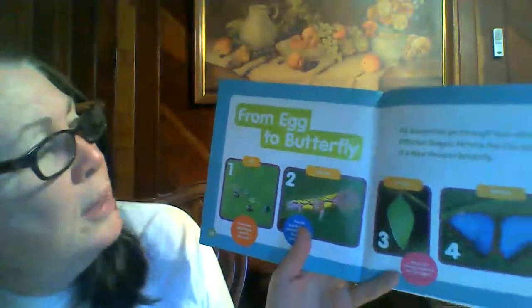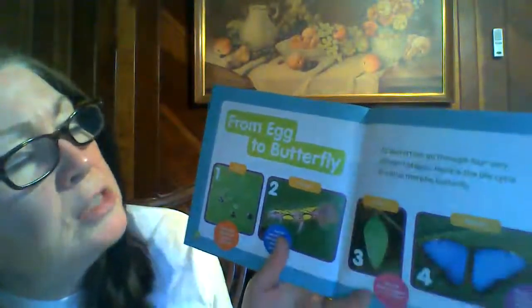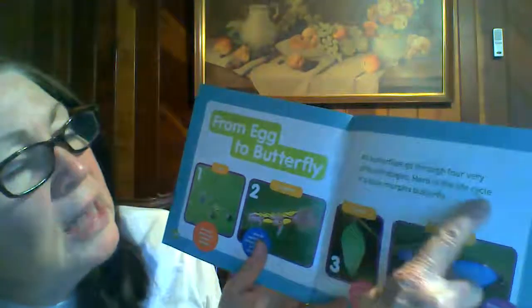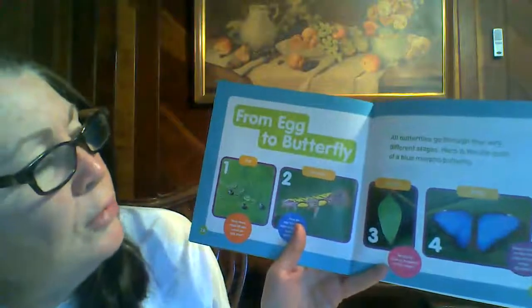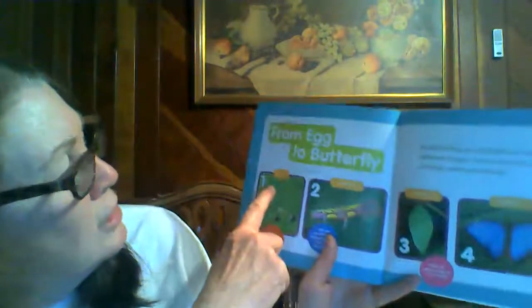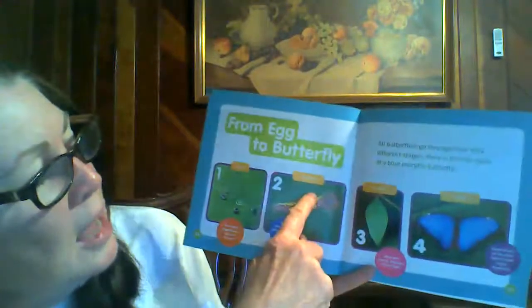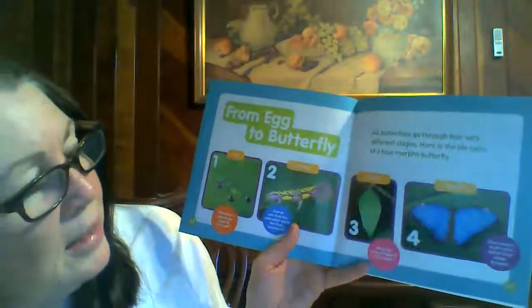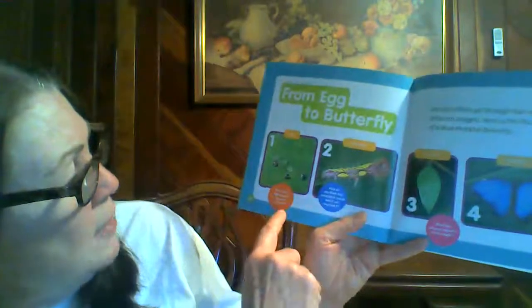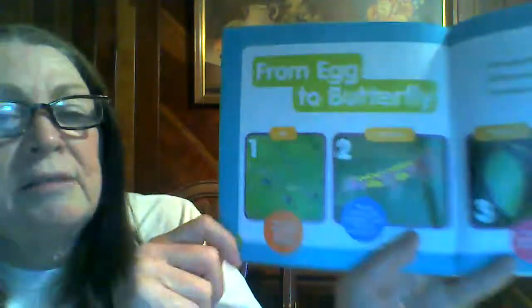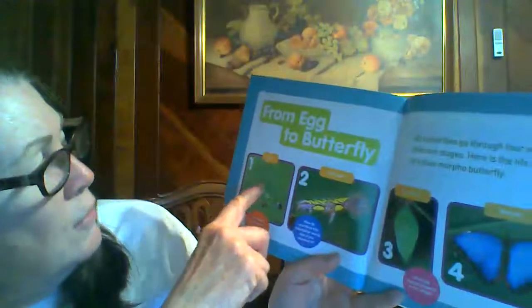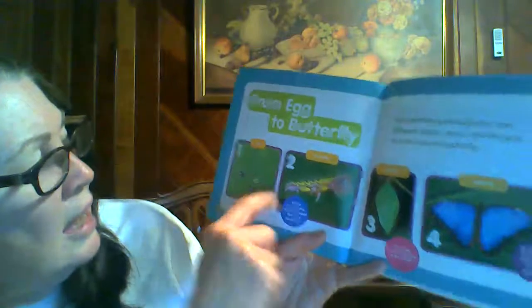From egg to butterfly. All butterflies go through 4 very different stages. Here is the life cycle of a blue morpho butterfly. First it's an egg, then it's a caterpillar, then it's a chrysalis, then it's a butterfly. This says, how many eggs can you count on this leaf? 1, 2, 3, 4, 5, 6, 7, 8, 9.